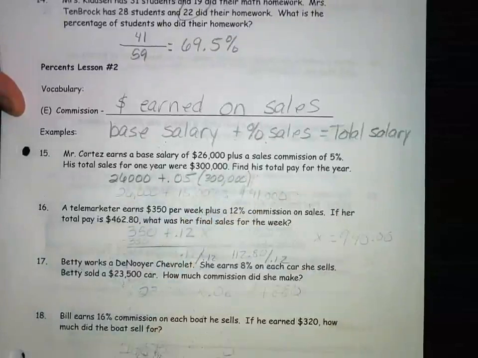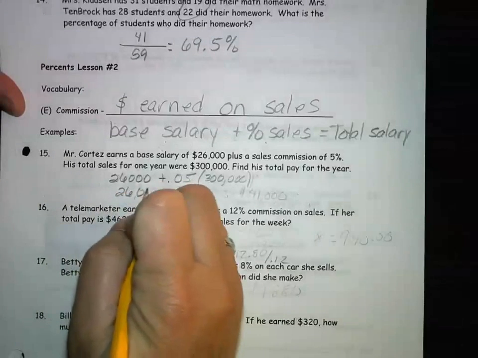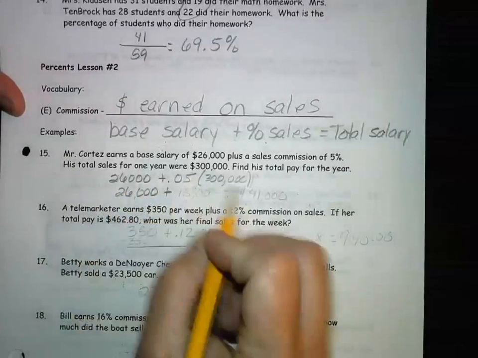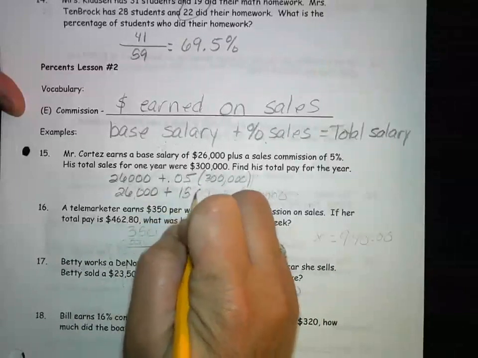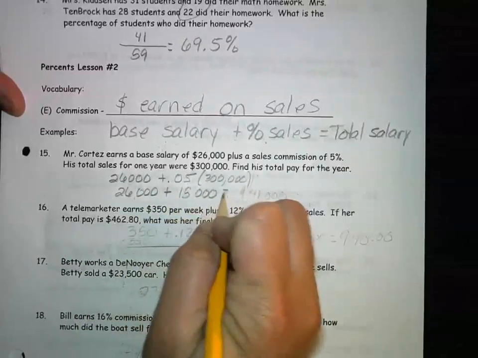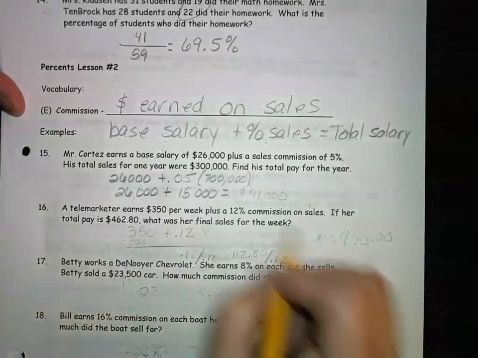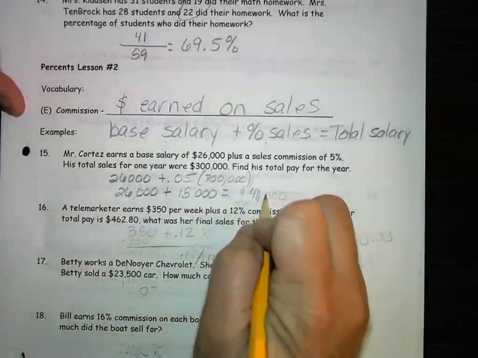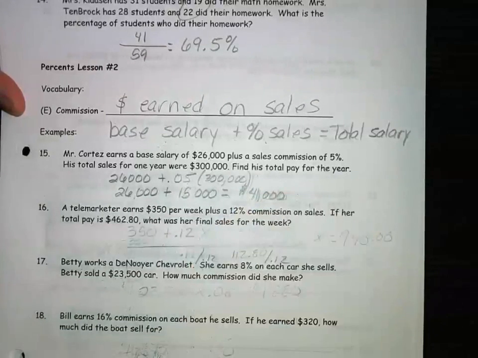And our question is, what is his total pay for the year? Well, we have the $26,000, which is the base salary. 0.05 times 300,000 is 15,000. And 26,000 plus 15,000 is a total of $41,000 for the year.